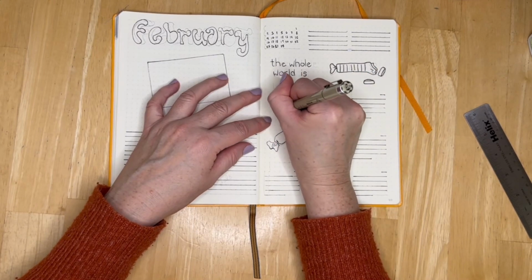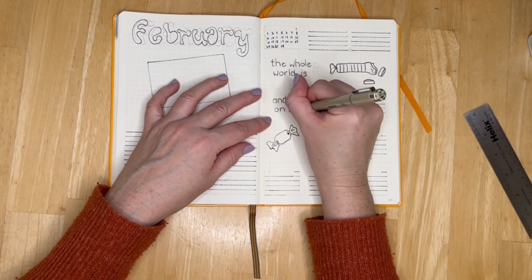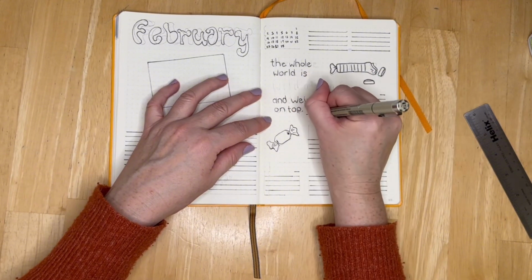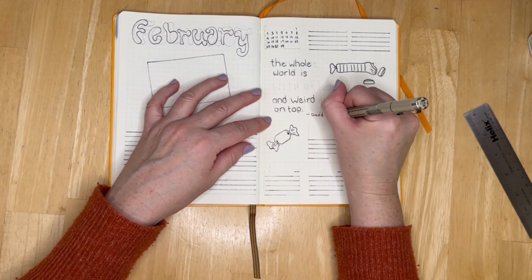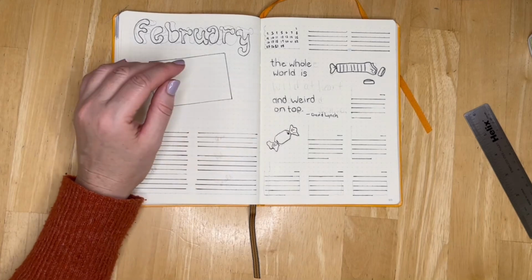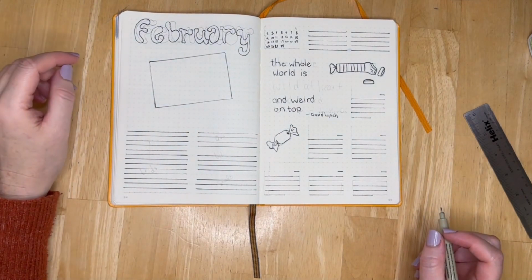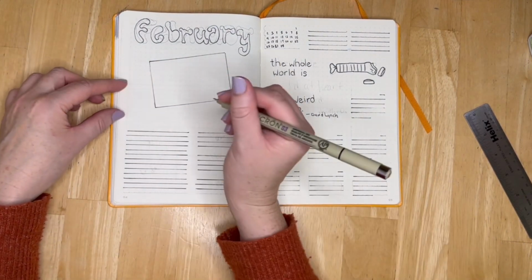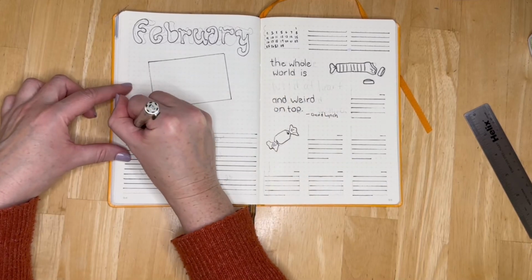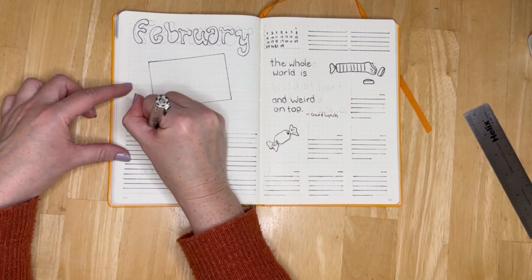For all of these sections, I will be referencing prior collections and my future log to make sure that I'm pulling over everything that is going to be appropriate for the month. I am also going to be filling out my various habit trackers so that I know exactly what it is that I'm going to be following along with.